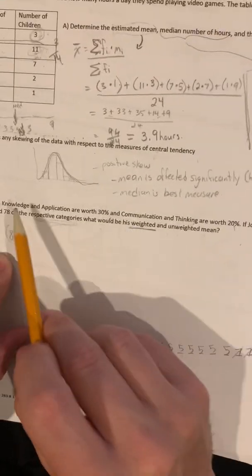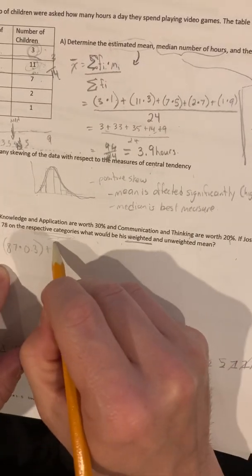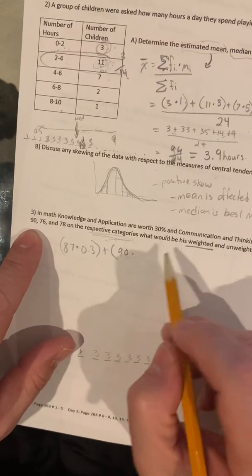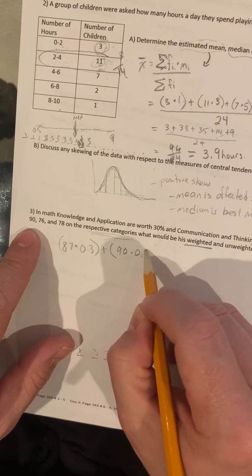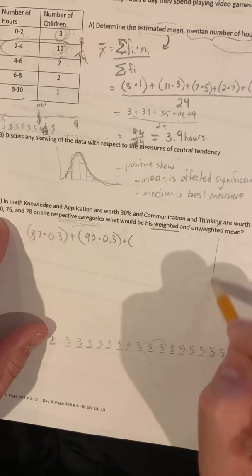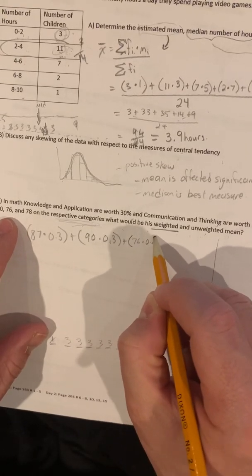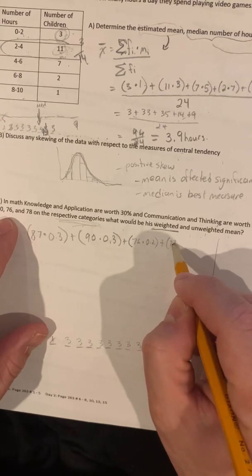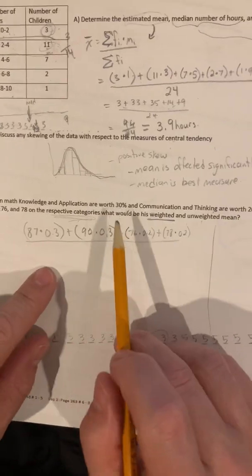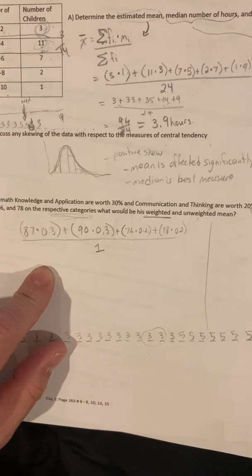So 87 for knowledge, which is 30%, so 0.3, plus the next one is 90 times 30% or 0.3, plus, I can make a line here, 76 times 0.2 and then 78 times 0.2, over the total weighting, so 30, 30, 20, and 20 is 100% or just 1.